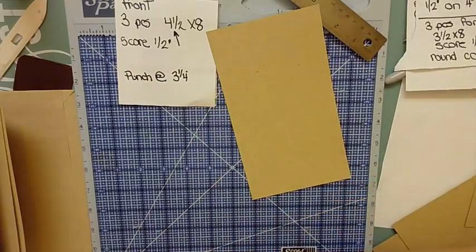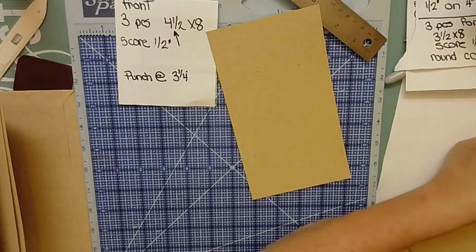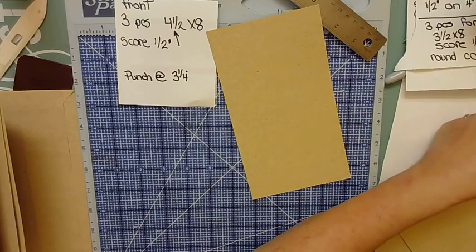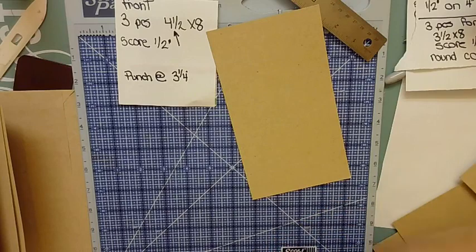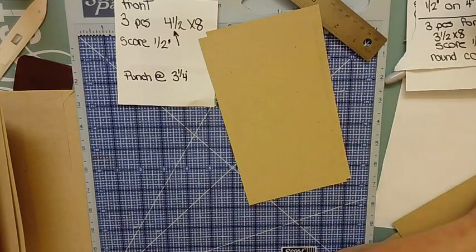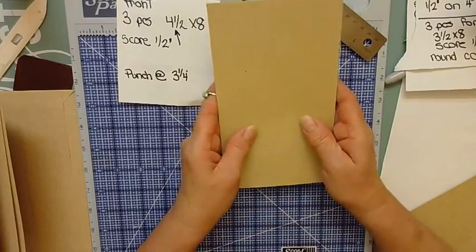Oh, I might be running out of cardstock. I have to run downstairs and get more. It might be okay. Okay. So we've got these 3 pieces.